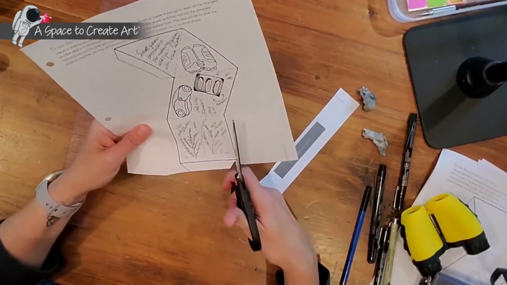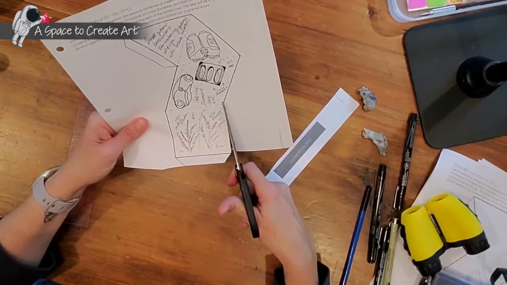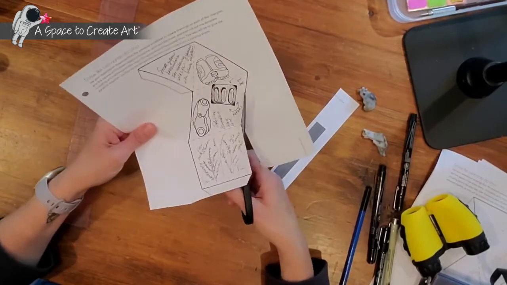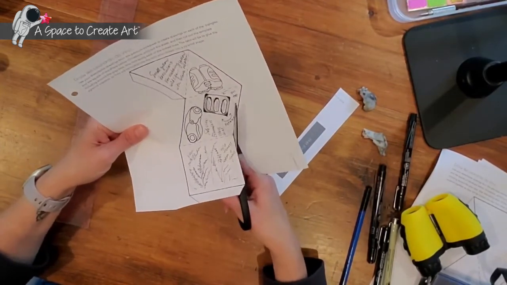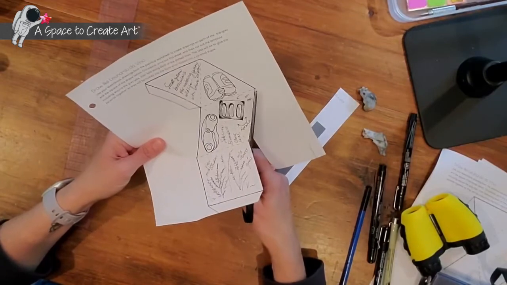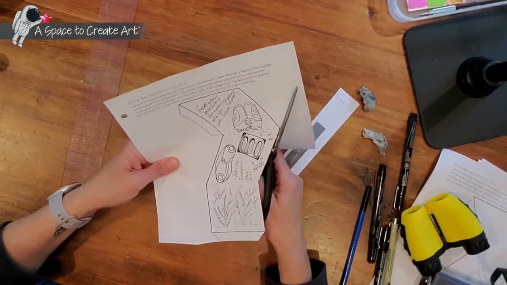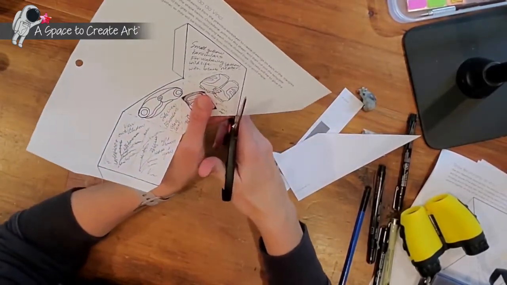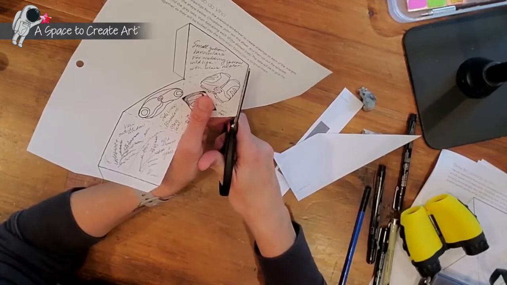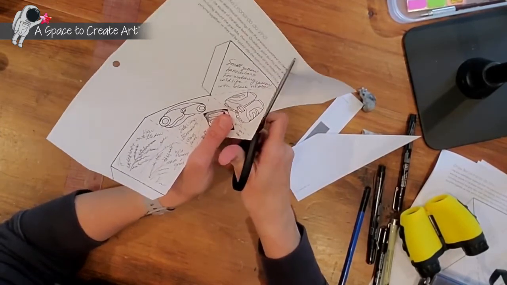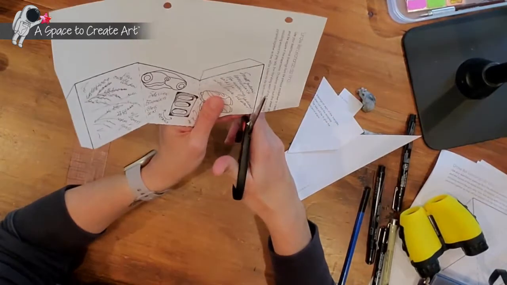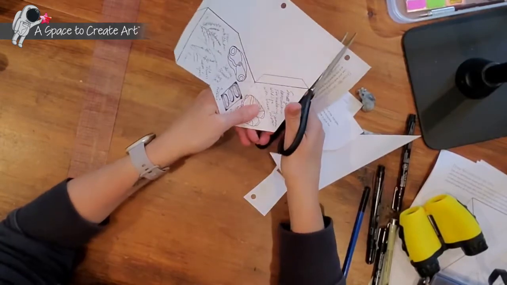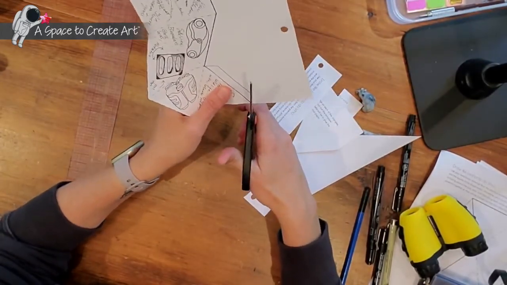Okay, and you guys, you have to be neat and you have to be accurate on this, okay, or it is not going to work. That's one thing about graphic design or being an engineer. You have to be precise, okay, because these are equilateral triangles, and if you don't cut them out correctly, the pyramid is not going to go together correctly. So just be aware. And you don't want to have to redraw this whole thing, do you? I don't want to stress you out or anything, but just take your time and do a good job.